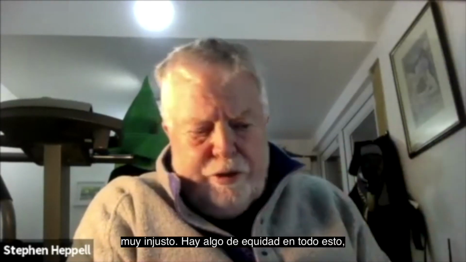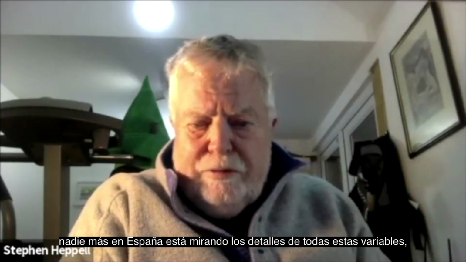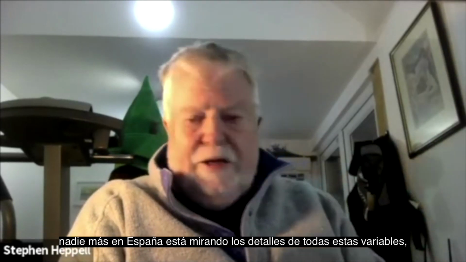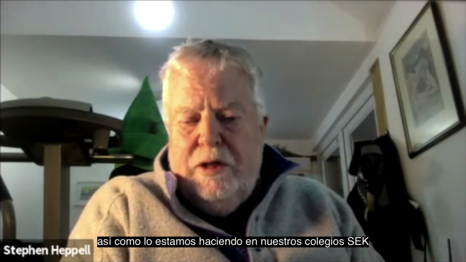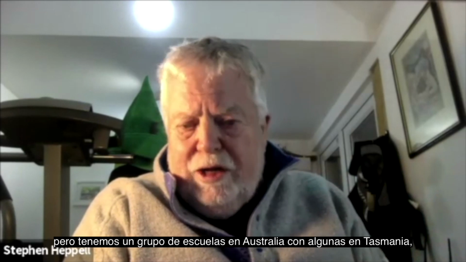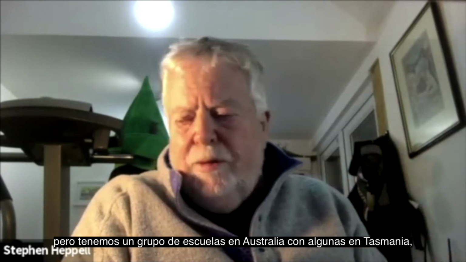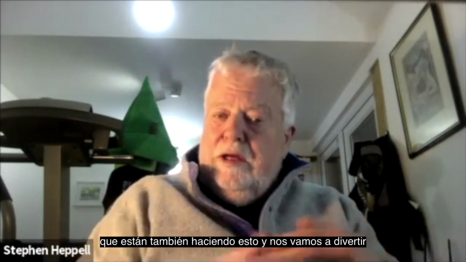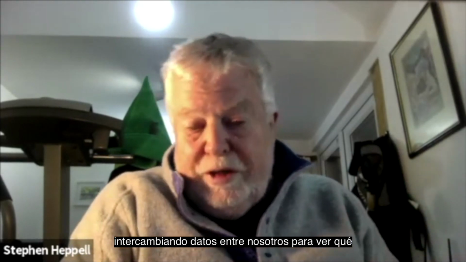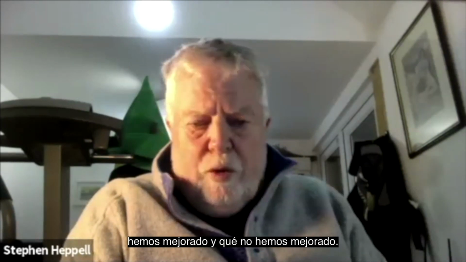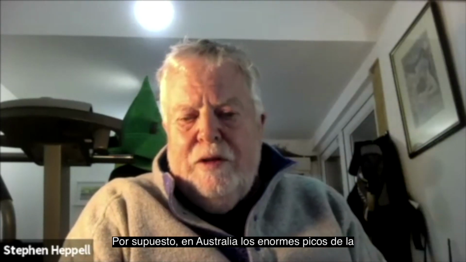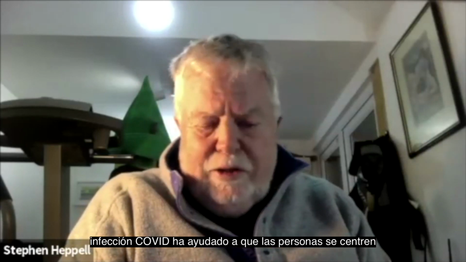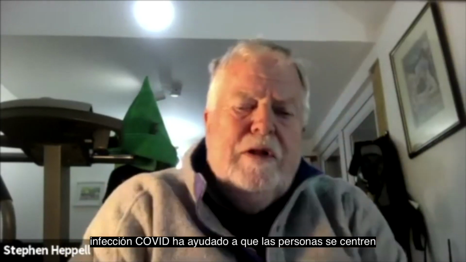There's an equity thing in all this. Nobody else in Spain is looking at the details of all these variables as well as we're doing it in our SEK schools. But we have got a cluster of schools in Australia, some in Tasmania, some in Queensland, some in Victoria, who are also doing this. And we're going to have fun swapping data with each other to see what we've improved and what we haven't improved. Of course, in Australia, the huge spikes in COVID infection have helped to focus people on all this.